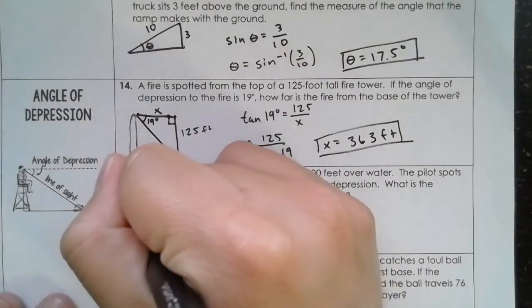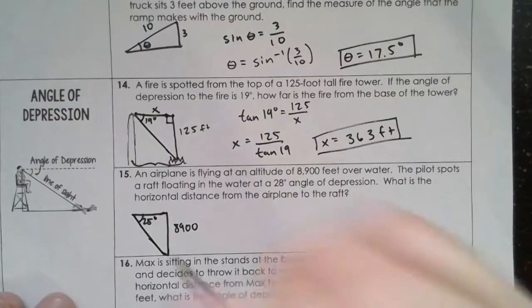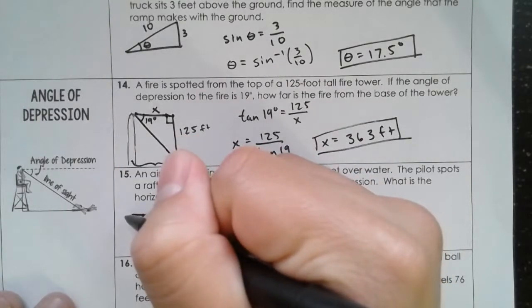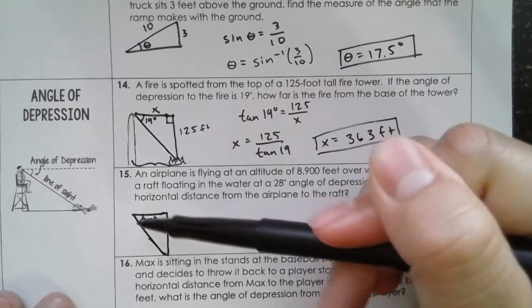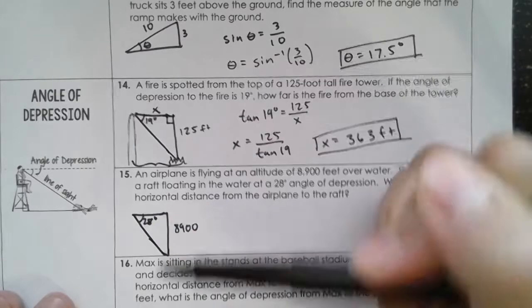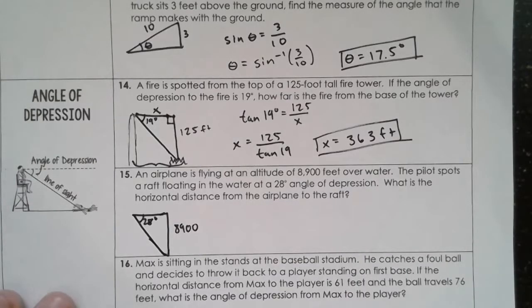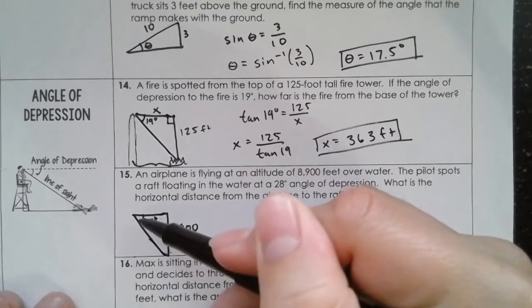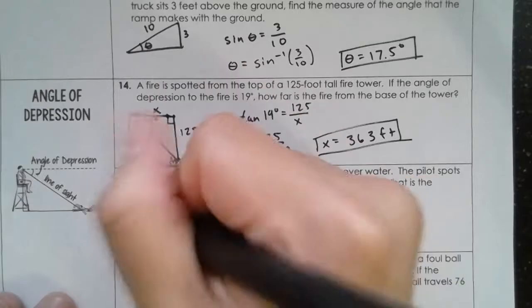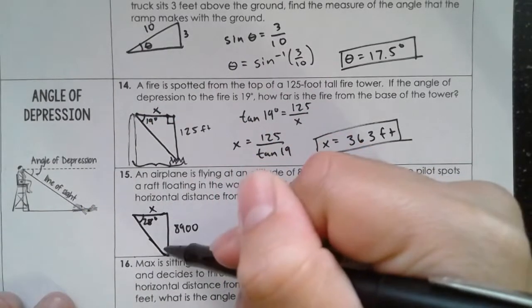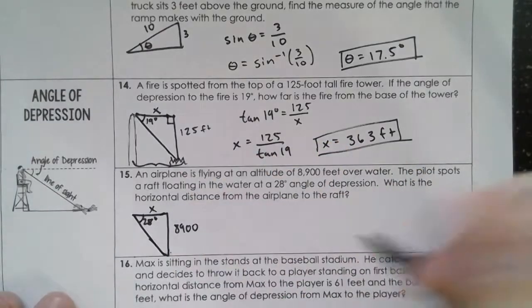So the plane would be here, and then it spots the raft over here. And again, it's 8,900 feet above water. What is the horizontal distance from the airplane to the raft? The horizontal distance would be this here, which is also the height up here. So x. Opposite is given, adjacent is what we need to find, so this is tangent again.